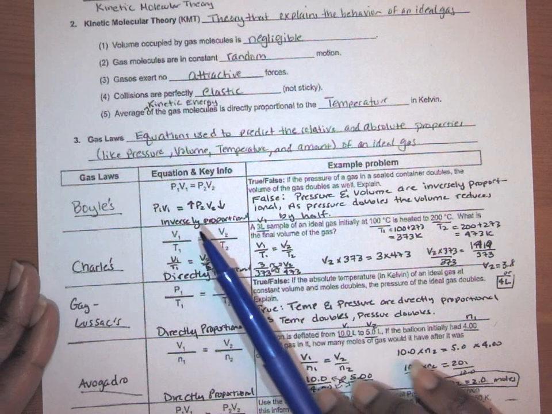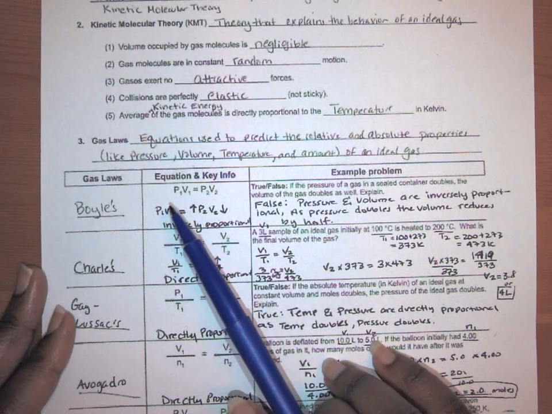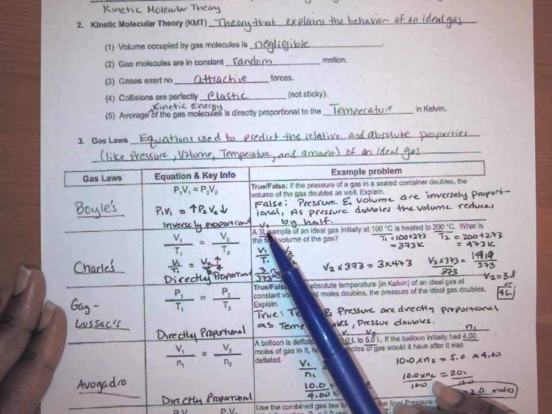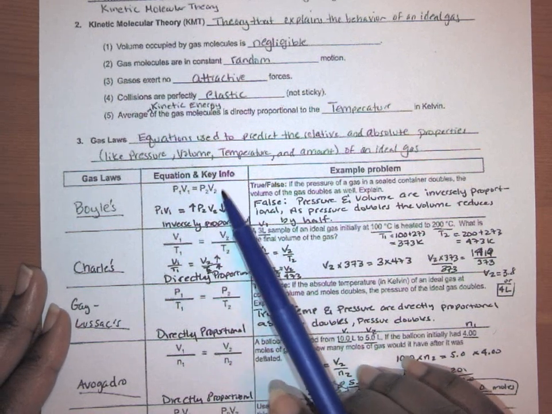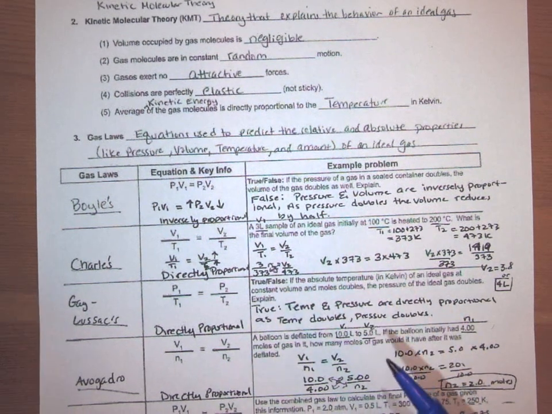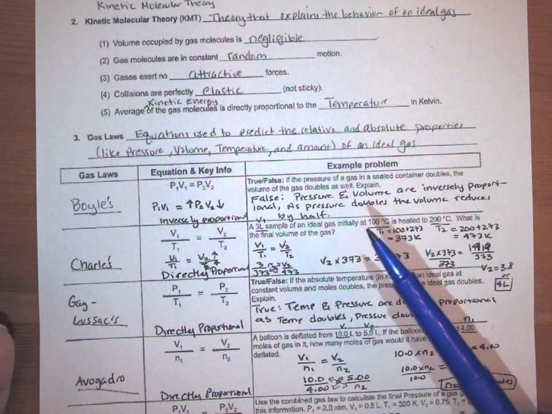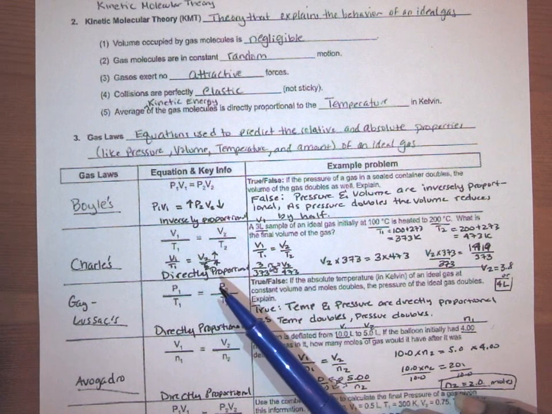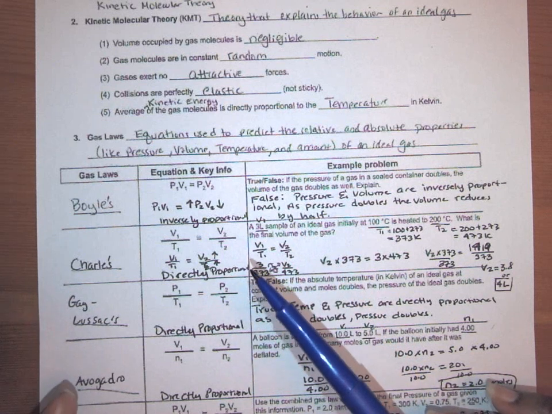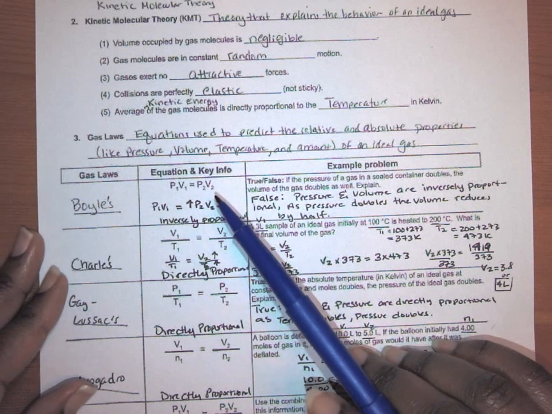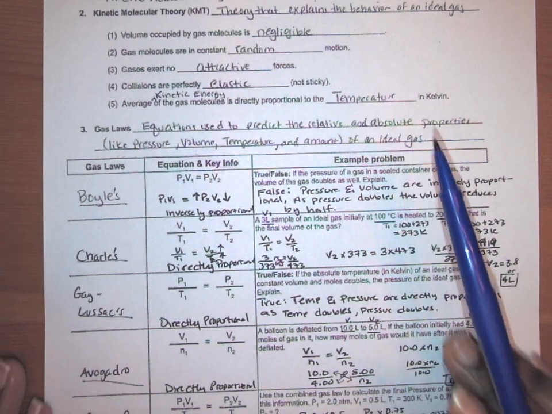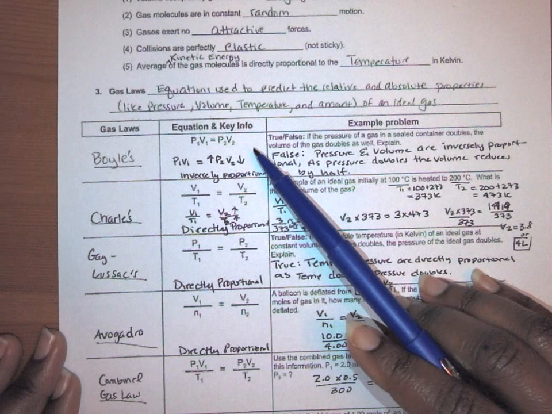So, for example, in the first one, Boyle's law, it shows the relationship between the pressure and volume of an ideal gas. And that relationship is represented as an equation. All of these relationships are represented as equations. So you can use that to not only qualify the changes, but you can also use that to quantify properties. All right, so take a moment to look at the gas law equations.